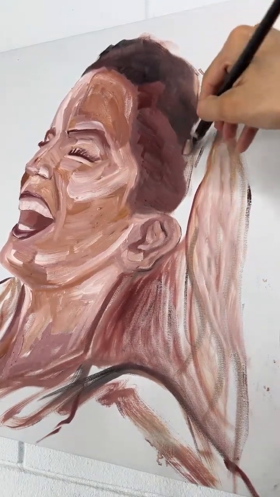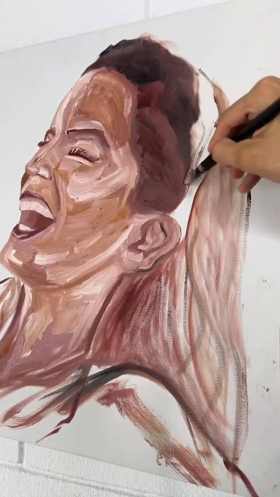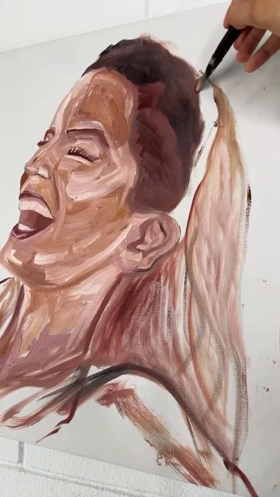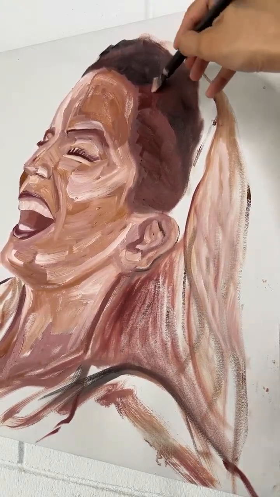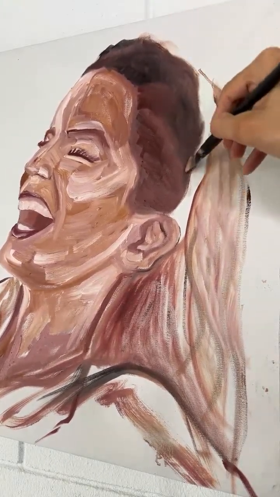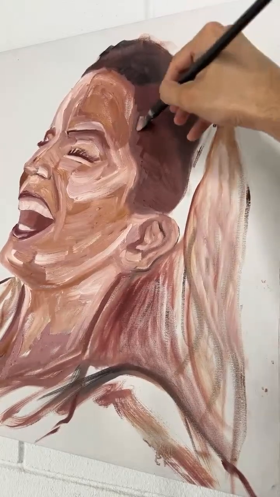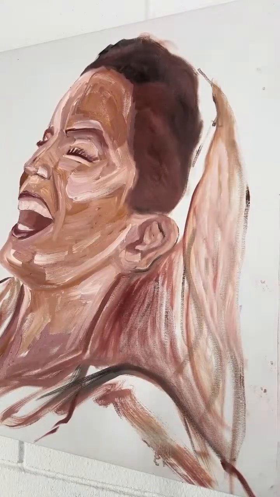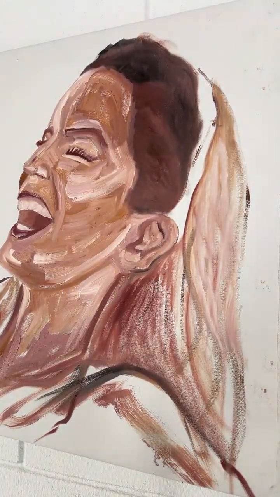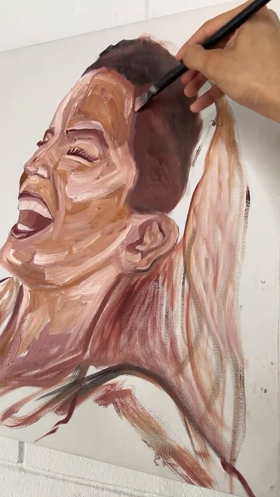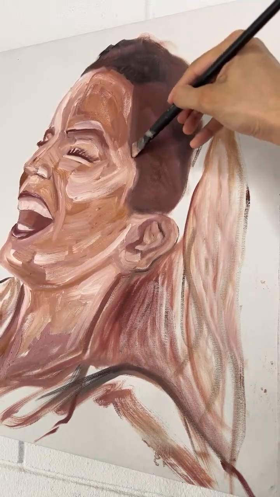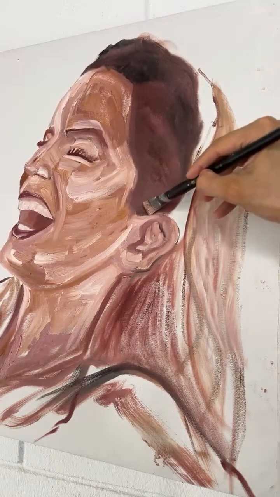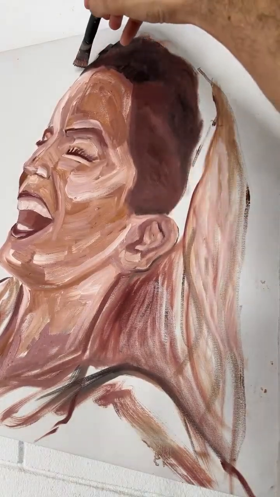I put a little bit of oil to the paint mix, not that much, just a little bit, so we can have those beautiful tones. We blend a little bit, as I told you before. You have to blend.